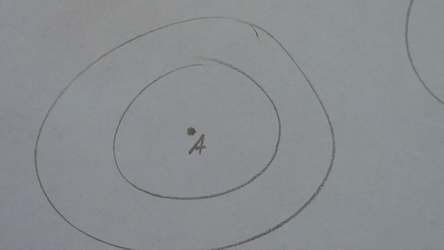Or something like that, okay? But they're both considered circle A, and that can be confusing, okay? All right, two quick theorems, and we're done with this video.